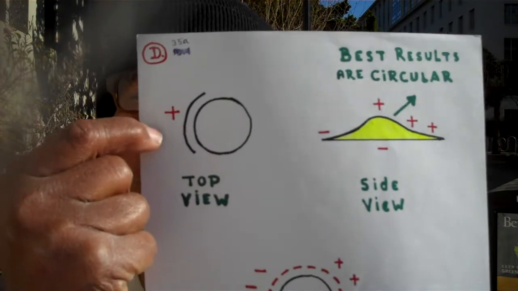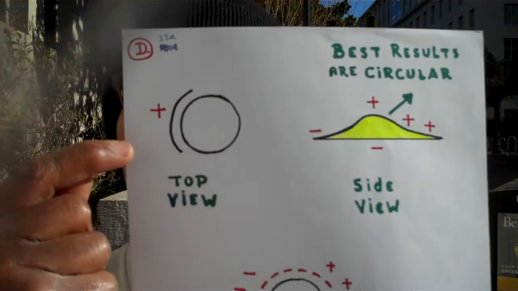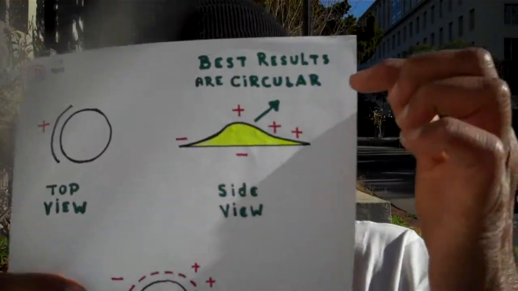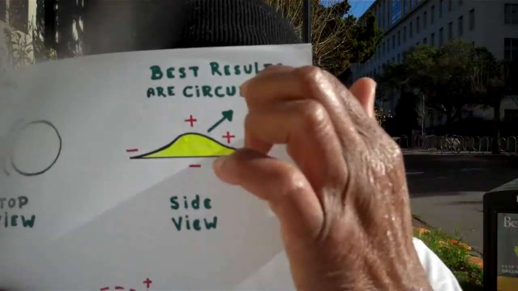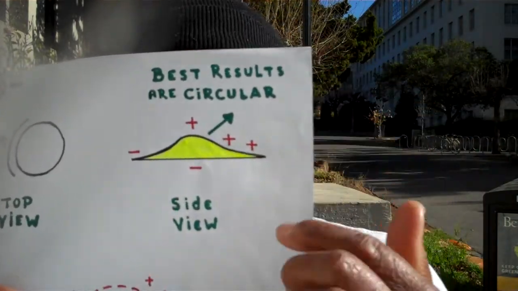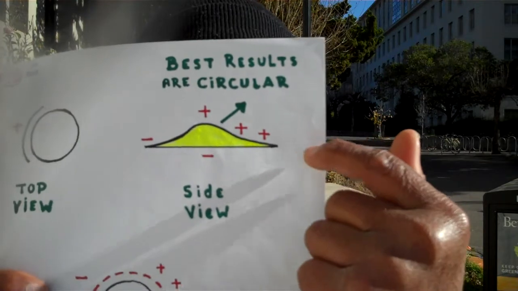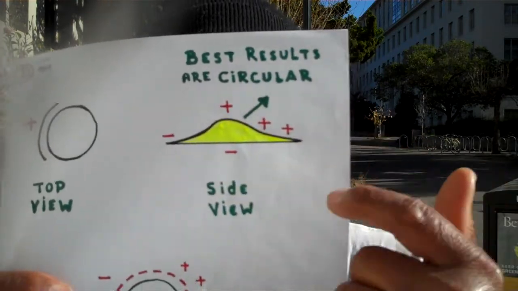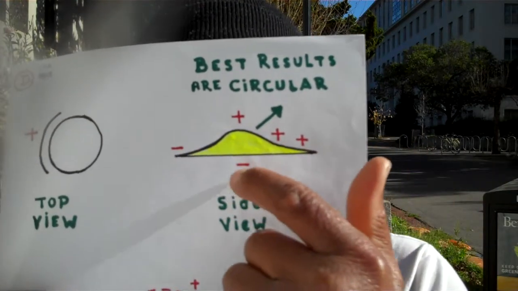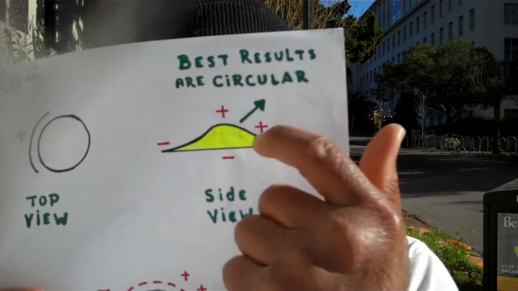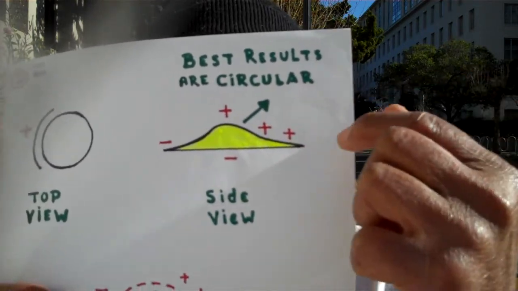The positive is in the front. That's the direction the ship is going. Now, right here, the best results are circular. If you put the positive charge all on the top of the disk and the negative charge at the bottom, it will go in the direction of the green arrow.